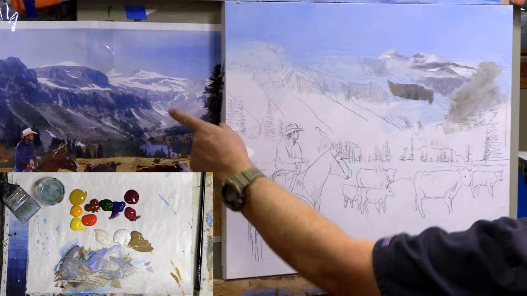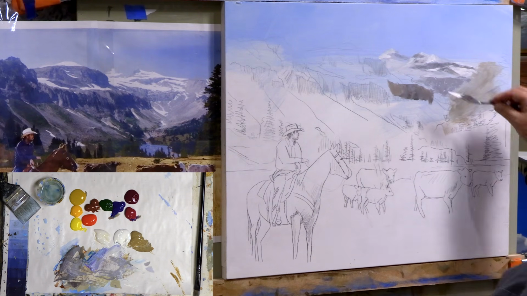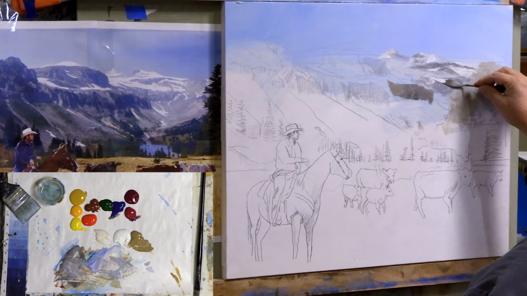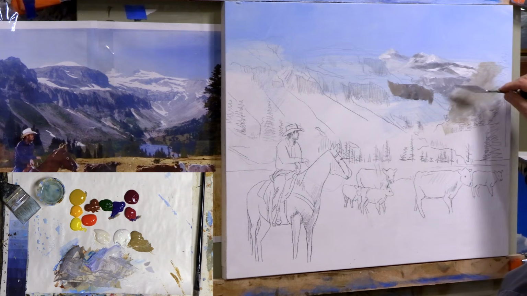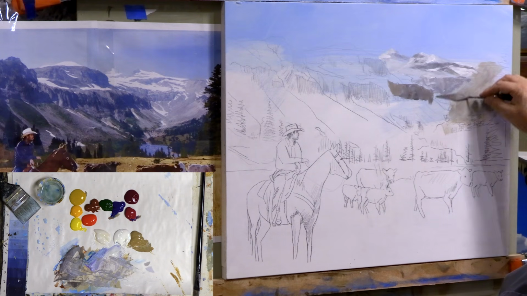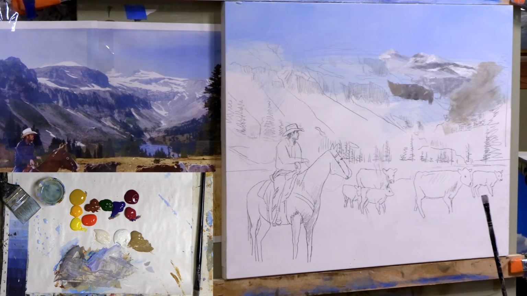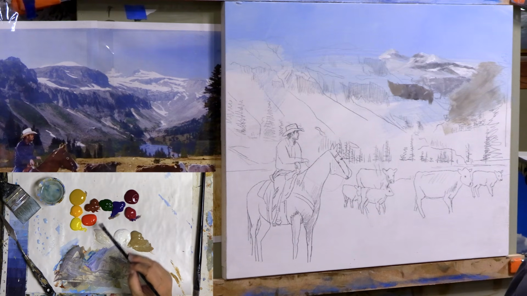So here comes the first low light, and then we'll put in a little bit more of a highlight here. Not the snow, just a little more light, a warmer kind of cut in there. A little warmer here, just like that. Let me grab some slightly darker.